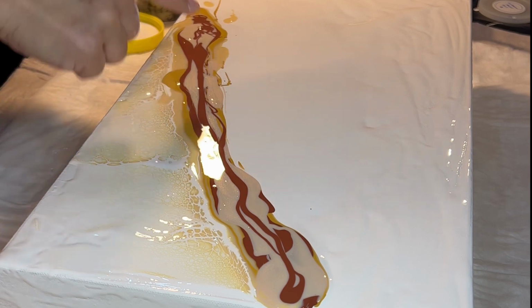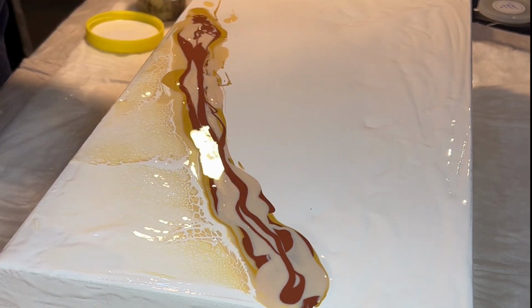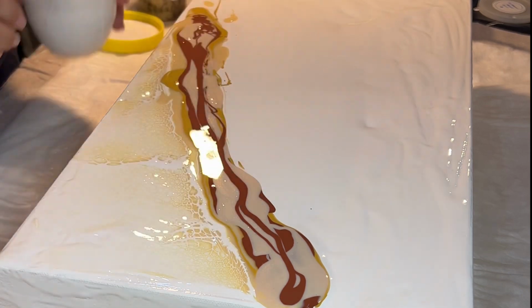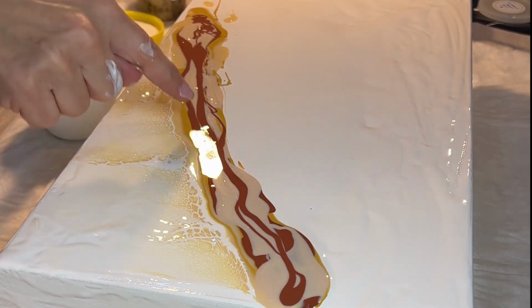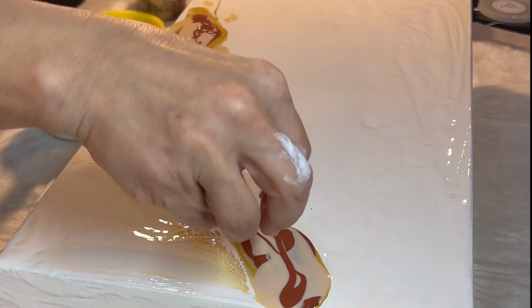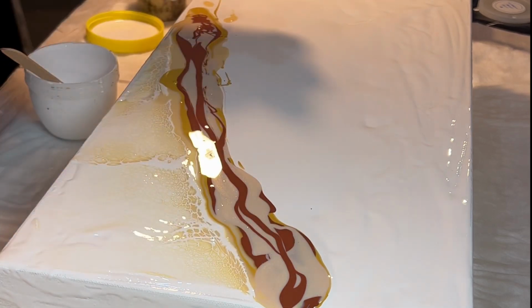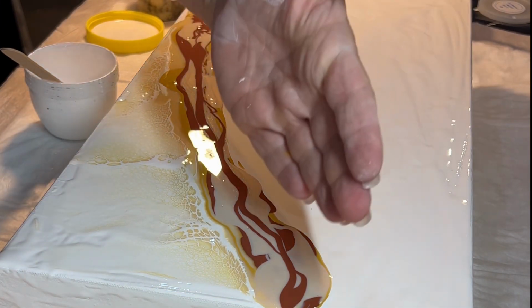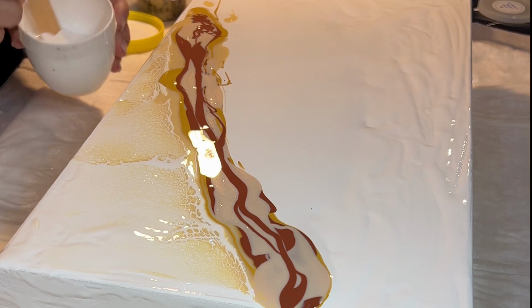Instead of putting the cell activator down and doing it all in one fell swoop, I'm going to do sections at a time. And I'm going to start on this side of the paint and blow, I guess, straight down is what I'm going to do. And then I'm going to try to leave a lip of paint here so that I can pull it and swipe it that way.